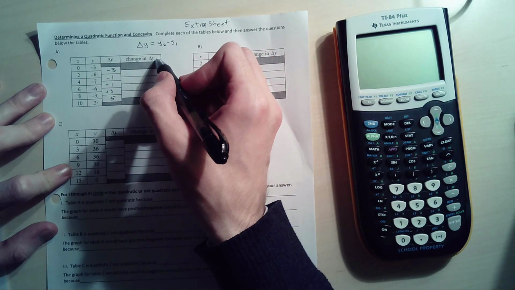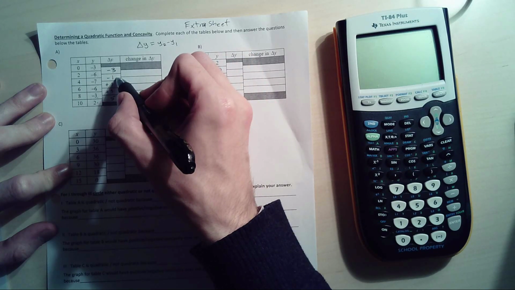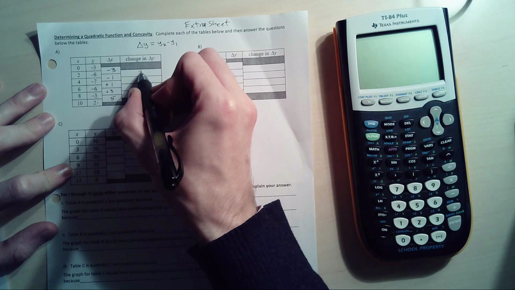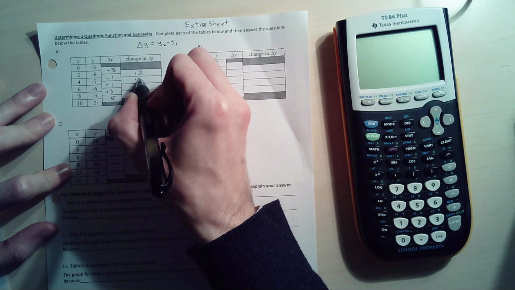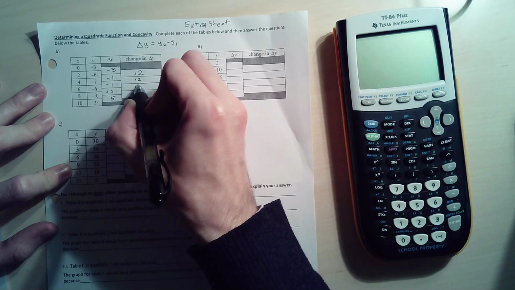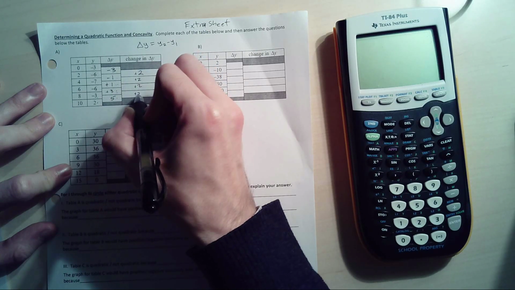So the change in y, all you really got to do is do this one more time. Negative 1 minus negative 3. That's 2. Positive. 1 minus negative 1 is positive 2. 3 minus 1, positive 2. 5 minus 3, positive 2.